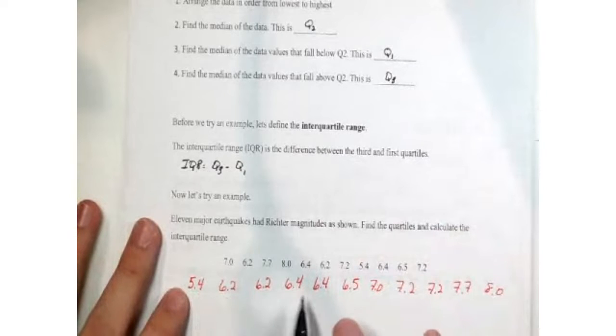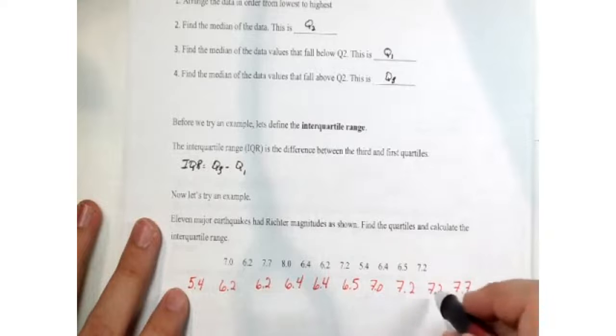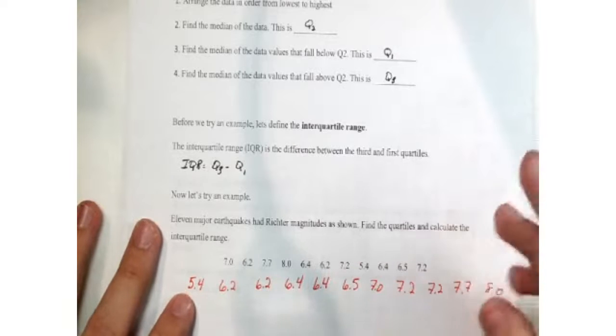The next thing we want to do is find the middlemost value, and that will be Q2. So that'll also be the median. Let's see how many numbers I have. I have 1, 2, 3, 4, 5, 6, 7, 8, 9, 10, 11. So n is odd. That means I will take the middlemost value. You just take the largest and the smallest value, and then you work your way to the middle. So that means 6.5 is the median, or Q2.